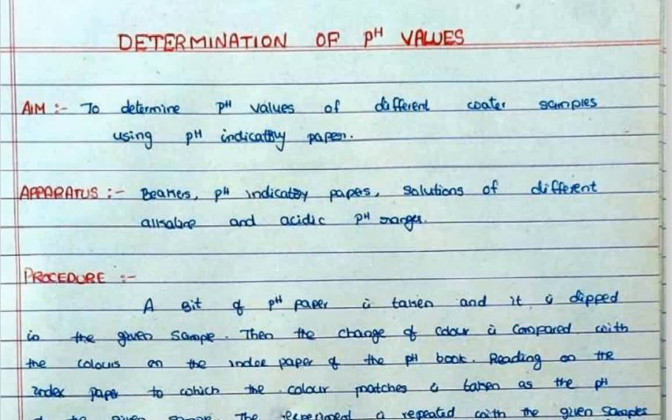Okay, so apparatus: beaker, pH indicating paper, indicator papers, solutions of different alkaline and acidic pH ranges.